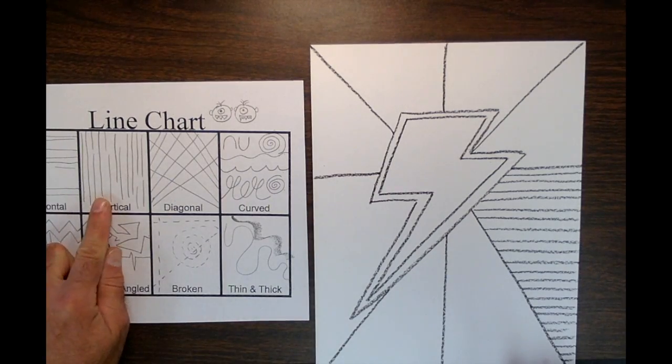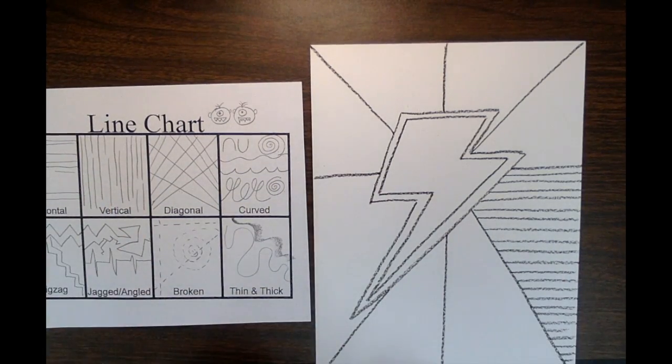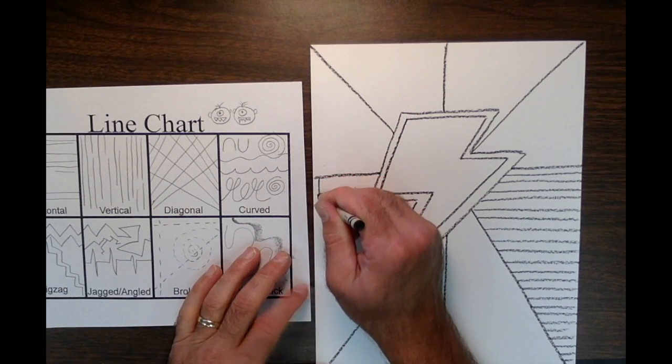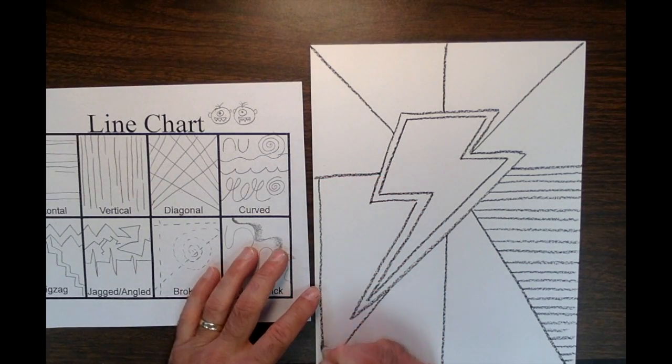Okay, so the next is vertical. So I might choose a different color to make my vertical lines that go straight up, straight down.